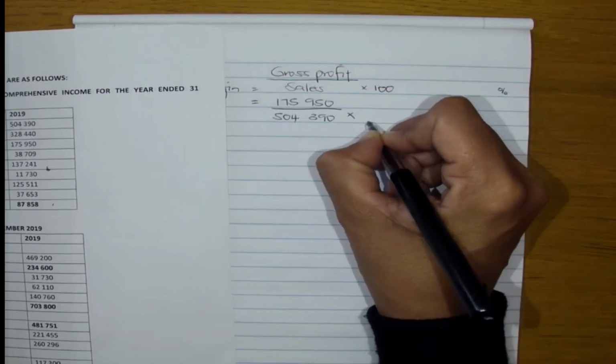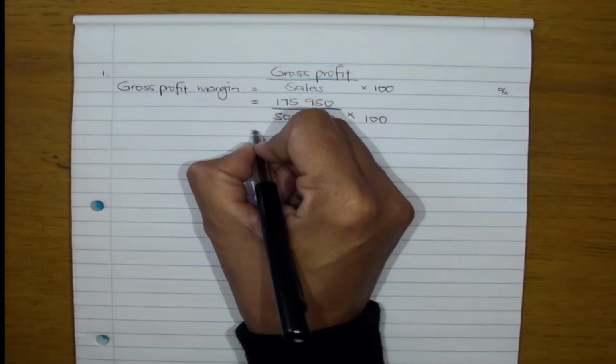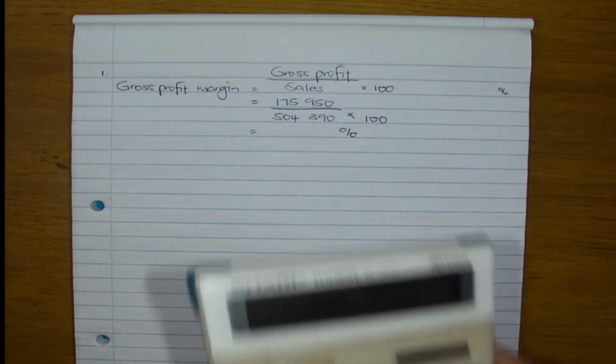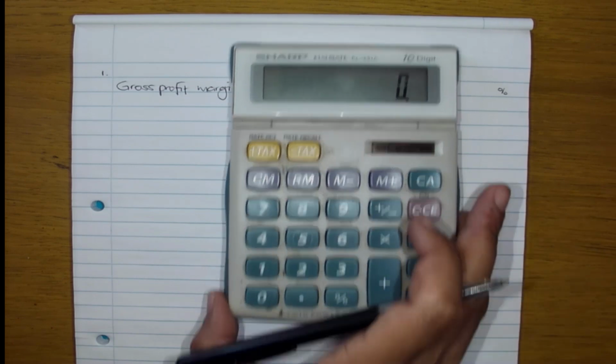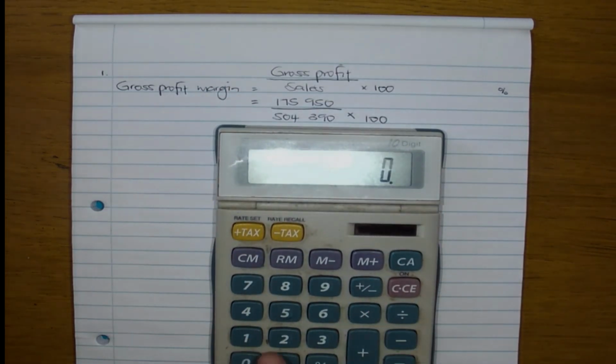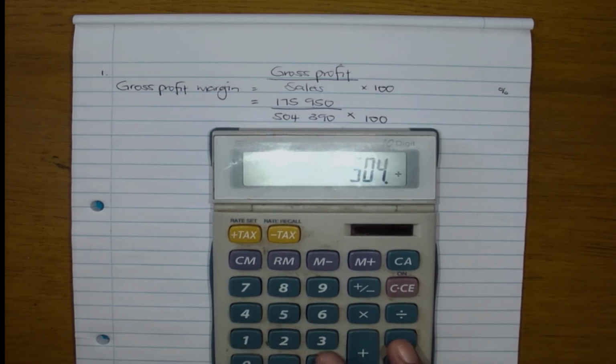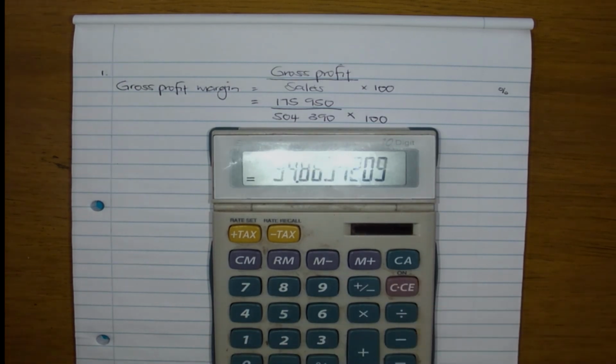504,390 multiply by 100. I'm going to get my answer, and I need to know my answer must be in percentage. You take your calculator, then you say 175,950 divided by 504,390 is equal to, times 100 is equal to. Now make sure what the question says.